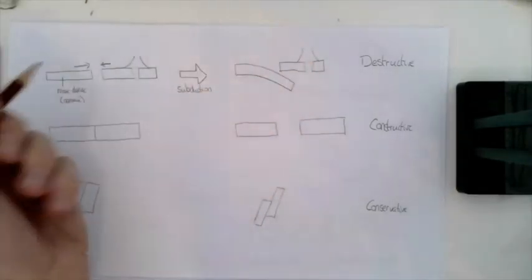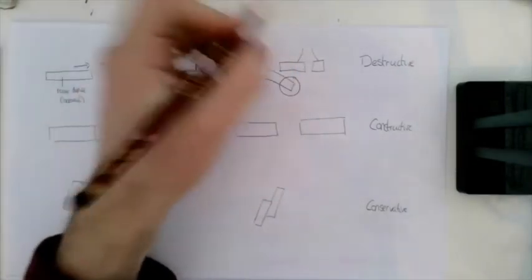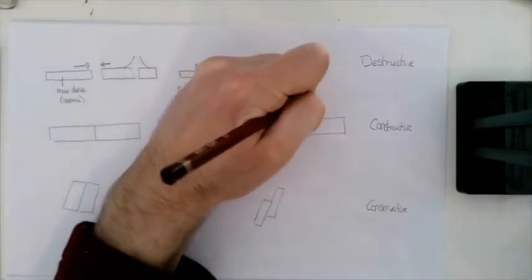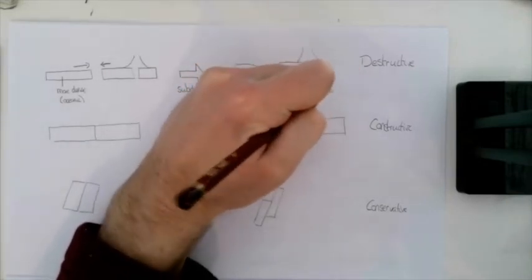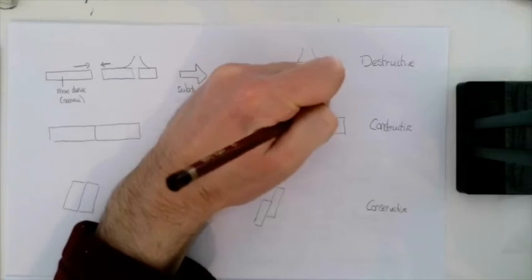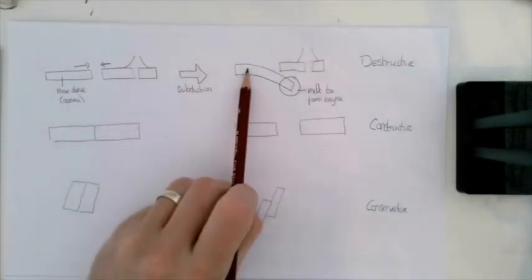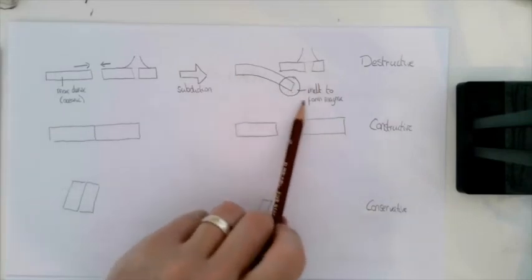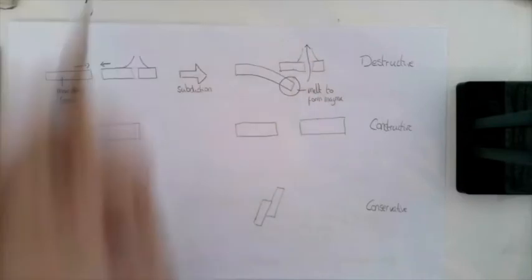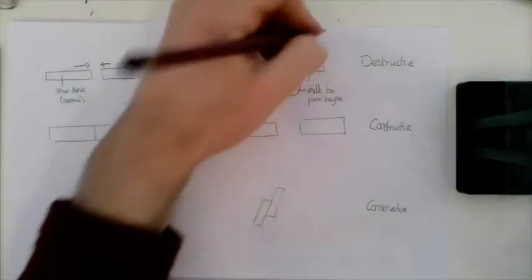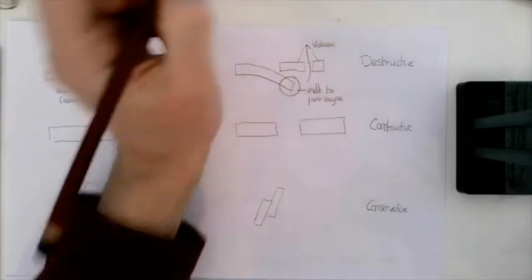As it is subducted, this part of the plate will melt to form magma. As it melts to form magma, you can think of it as pushing the magma that was already there up through the cracks in the rock, and that is how you get the volcanic eruptions from the destructive plate boundary.